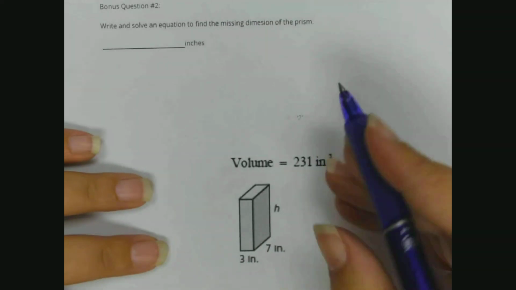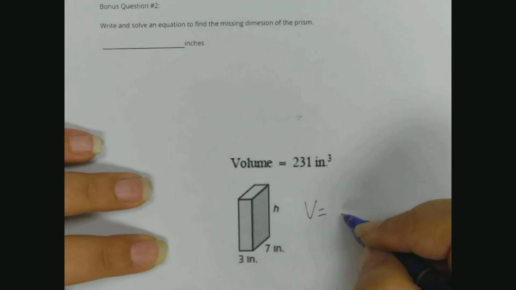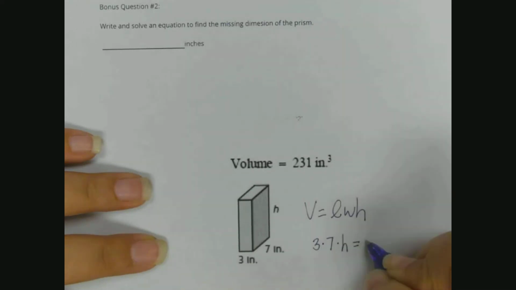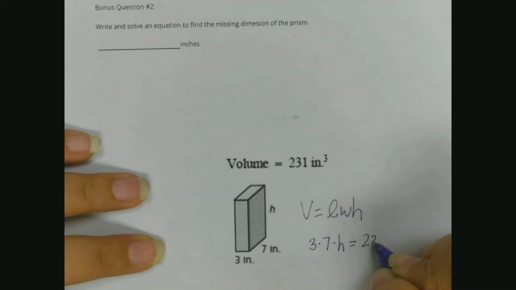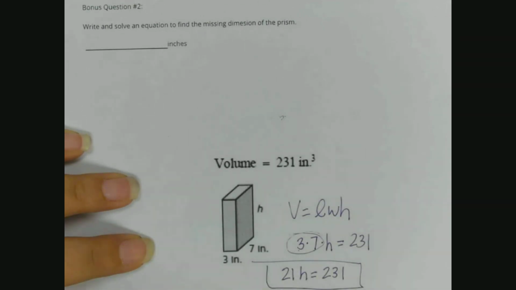Remember, volume equals... gives me is 200. That's my equation.